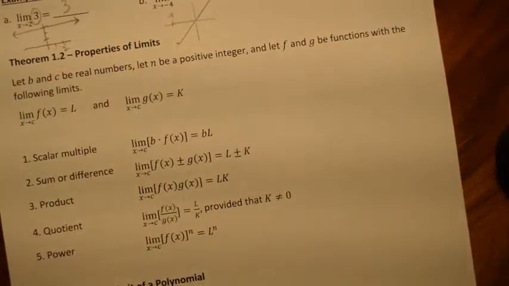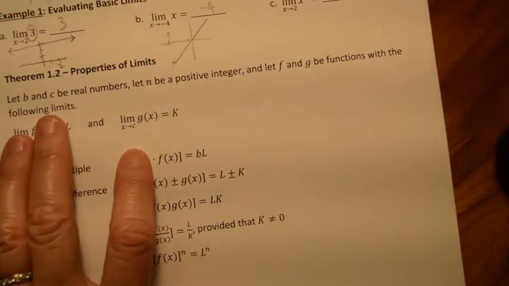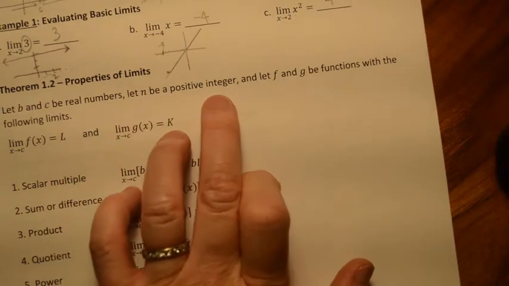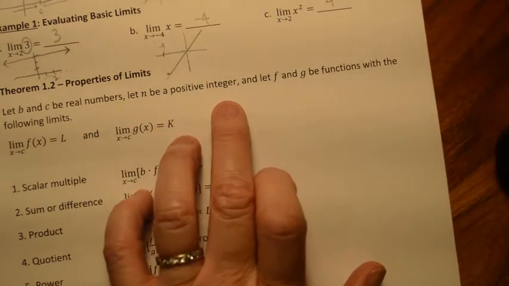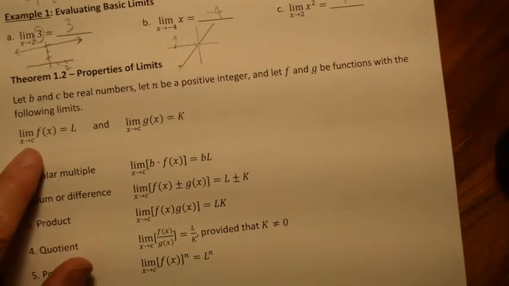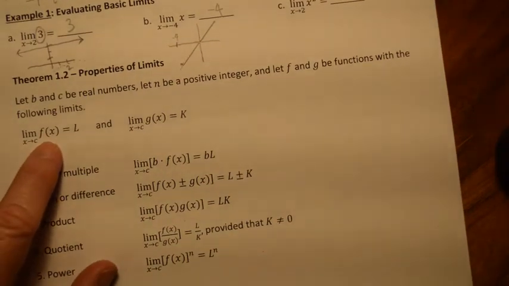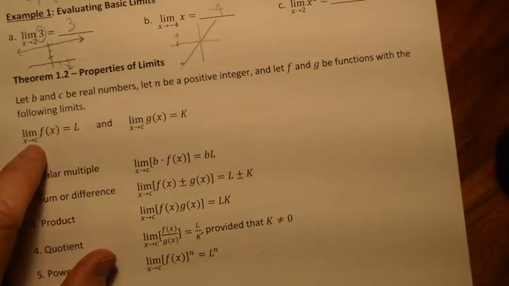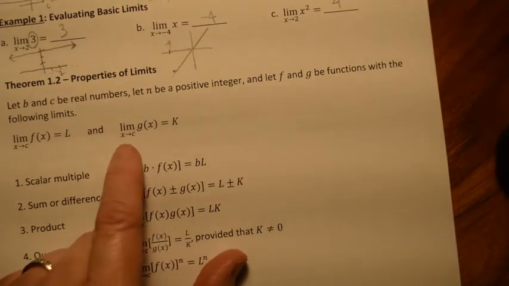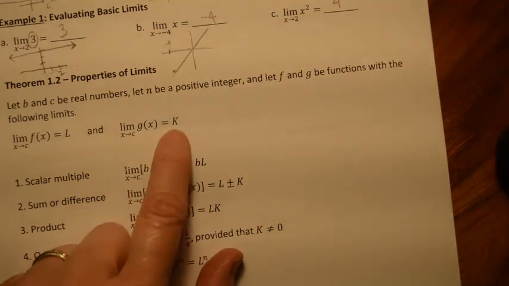Now, these are just a bunch of rules that we would hope would be true. It's saying let b and c be real numbers, let n be a positive integer, and let f and g be functions with the following limits. The limit of the function f as x approaches c is some number L, and there's a different function g of x, also approaching c, and its limit is k.